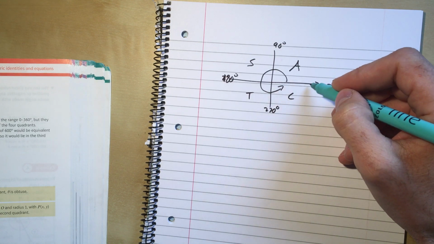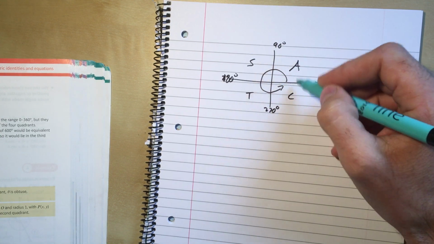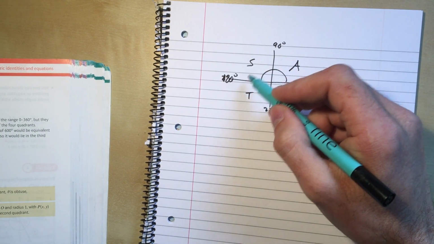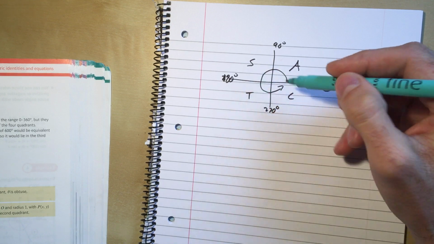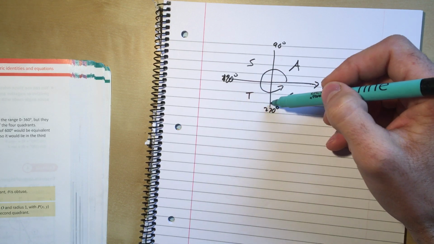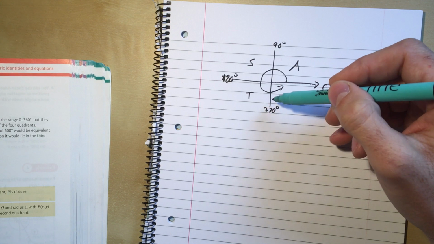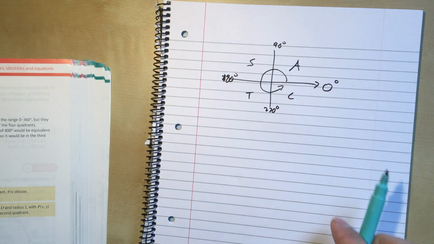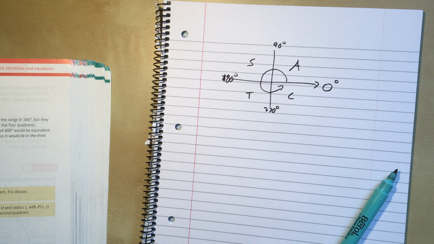So between 0 and 90 degrees, sine, cos and tan are all positive. Between 90 and 180 degrees, sine is positive and the rest are negative. Between 180 and 270 degrees, tan is positive and the rest are negative. Between 270 and 360 degrees, cosine is positive and the rest are negative.